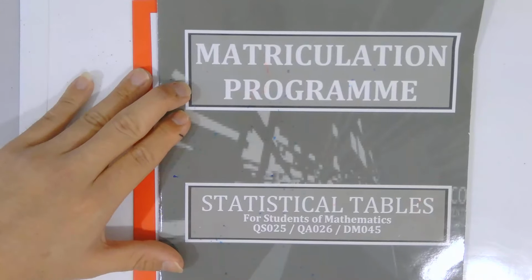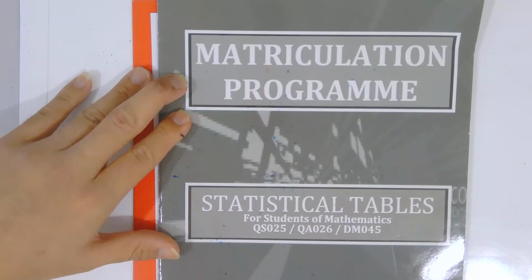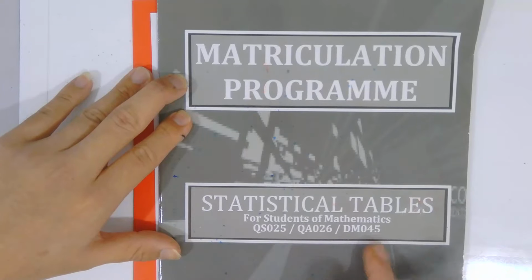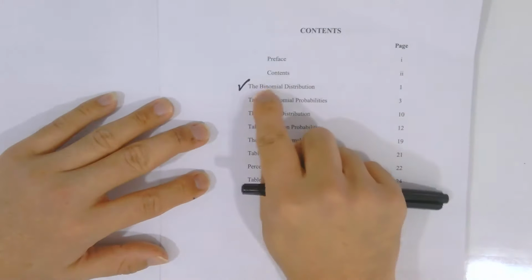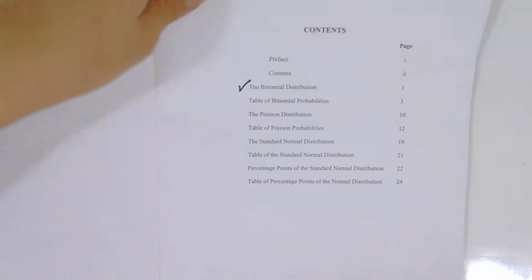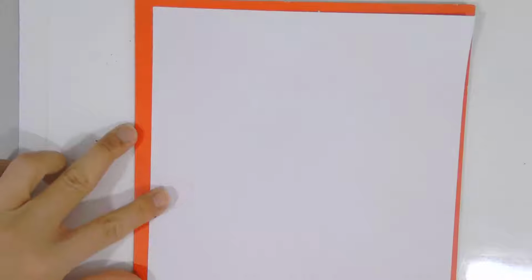In this video, I'm going to talk about how to use the matriculation program statistical table. Mainly, I'm going to talk about the binomial distribution table. So I'm going straight to the point. I want to tell you how to use this statistical table.